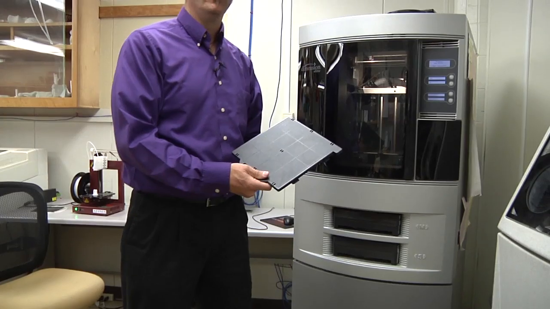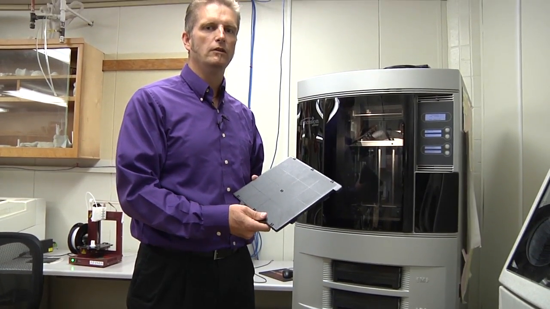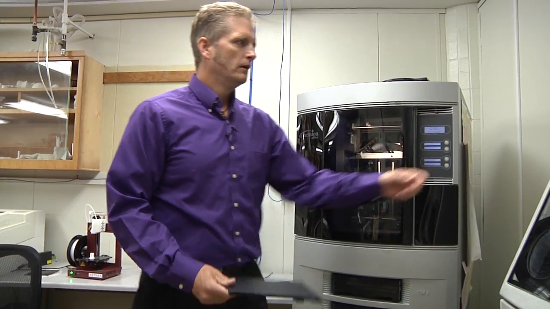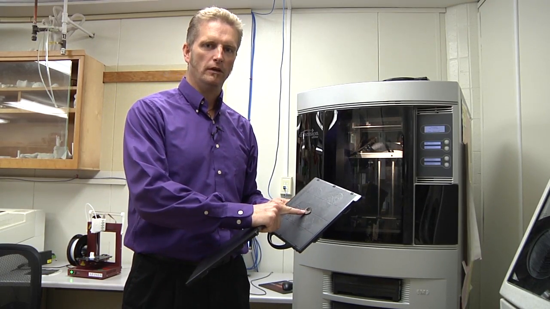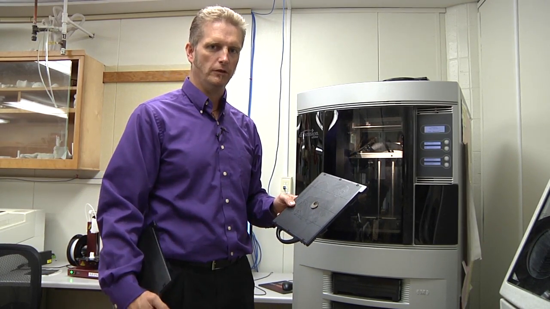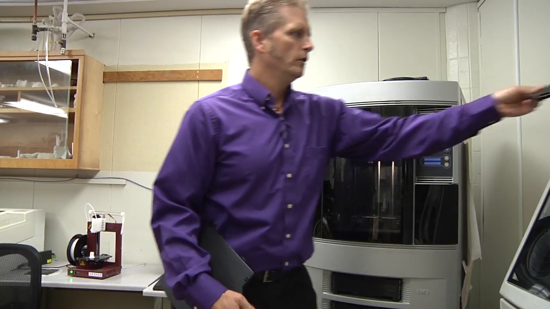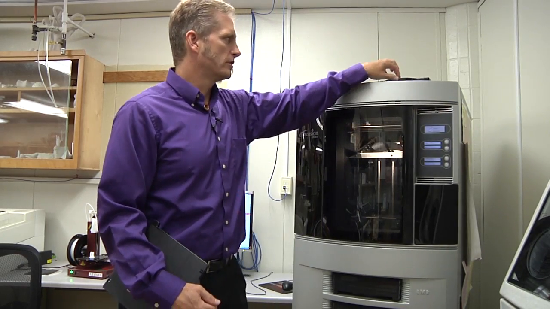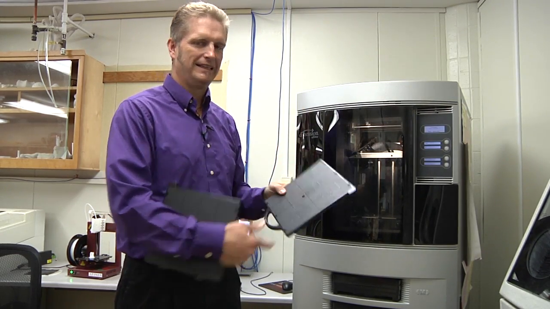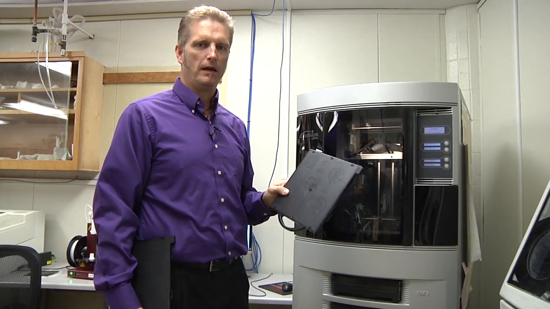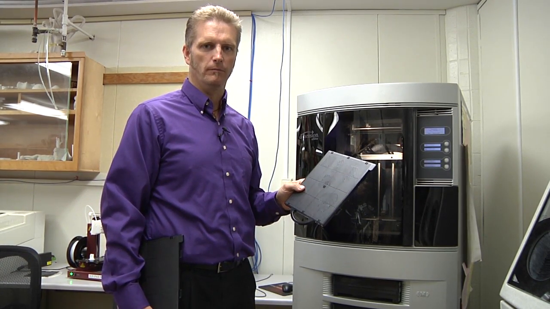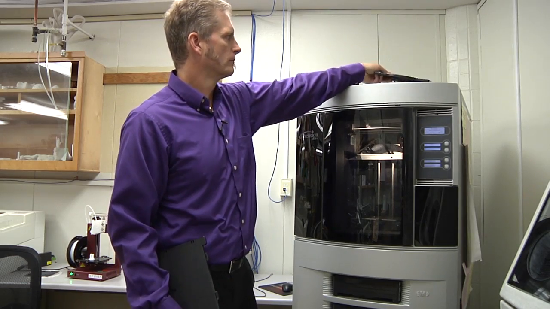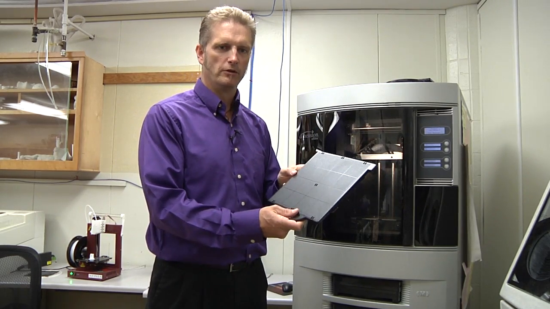Now we have our new print tray. You should always be using a new print tray. A used print tray sometimes has residual material which can damage the machine if used. The only time we'll use a used print tray is if it's been cleaned completely and the lab manager has approved that it is sufficiently clean to be used in the printer. Here, we're going to use a new print tray.